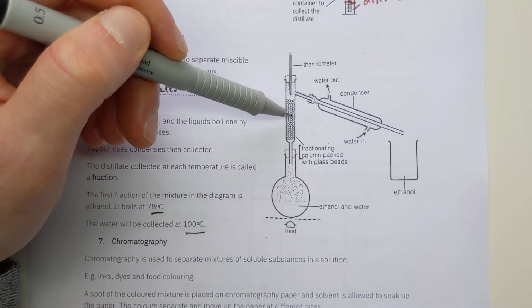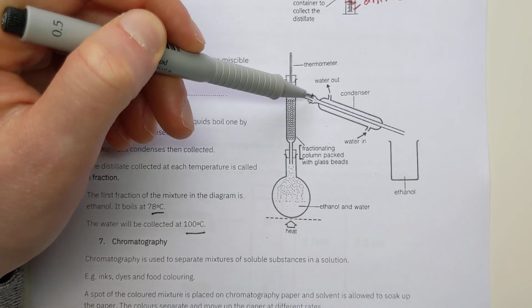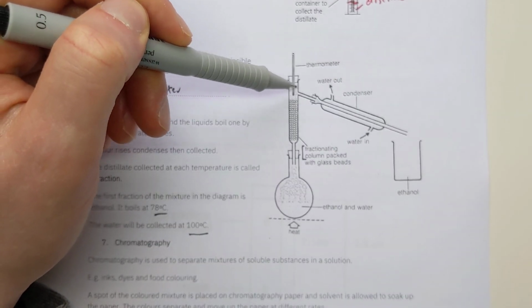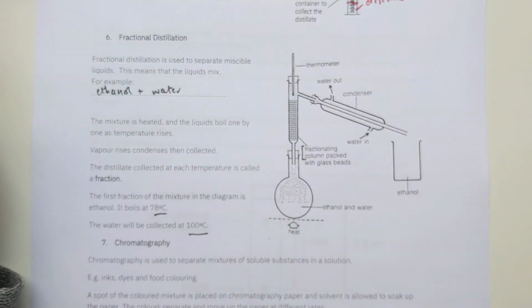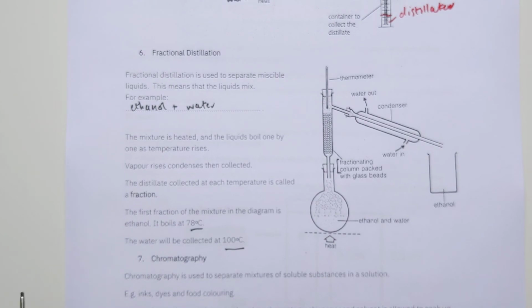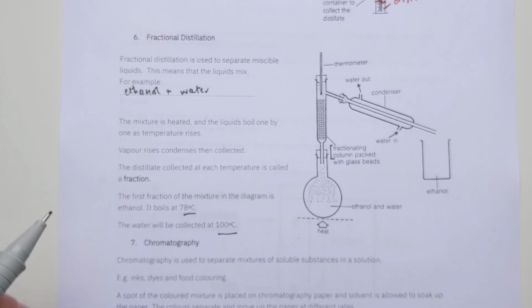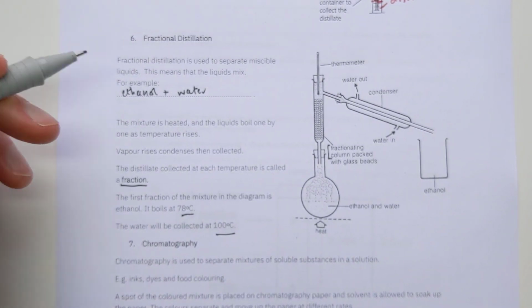You're going to evaporate your two different substances at different times. At various points, the ethanol will come across first and condense. I would change my beaker then because I can check the temperature when that's all been moved across. And then I would get the water coming across second. I therefore would get two different distillates there. I would get the ethanol distillate first and the water distillate second. Each different distillate I get, we would call a fraction. So I'd say I have the ethanol fraction and then I have the water fraction.